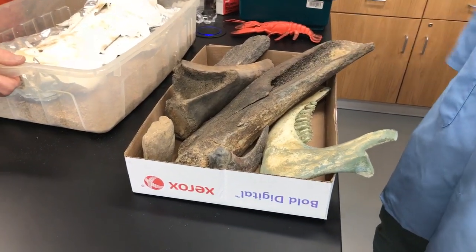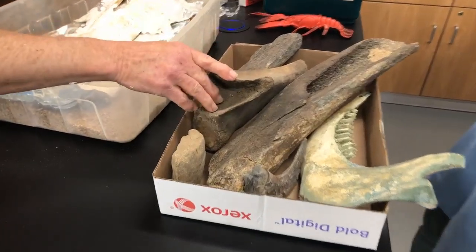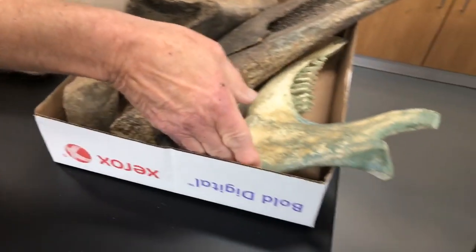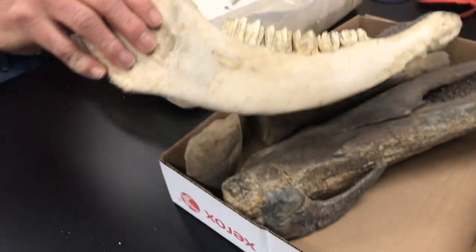Alright, this is from Alaska. What are the other things you've got here? Okay, this is from Alaska as well. This right here is the one that is not. And this is from an elk. But you know, it's fun.